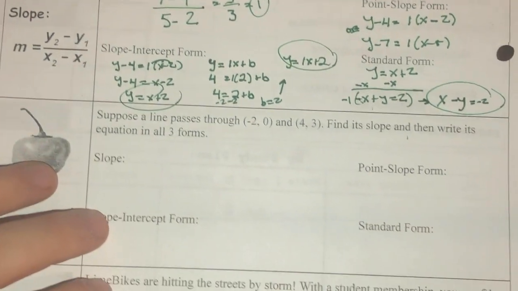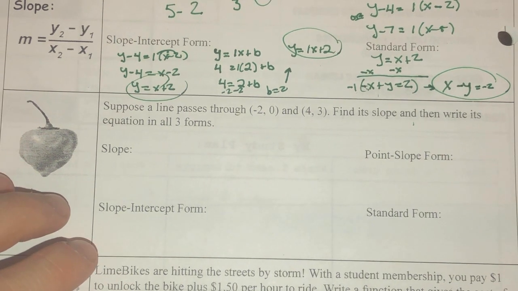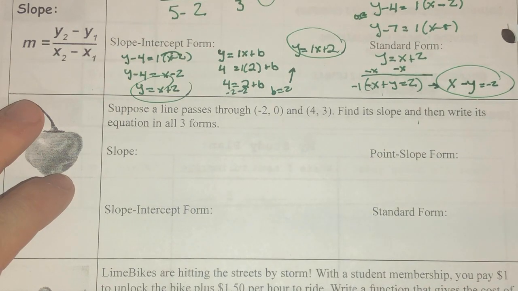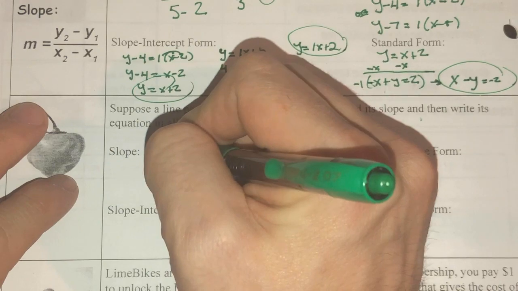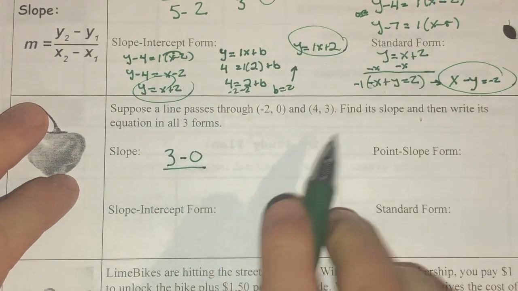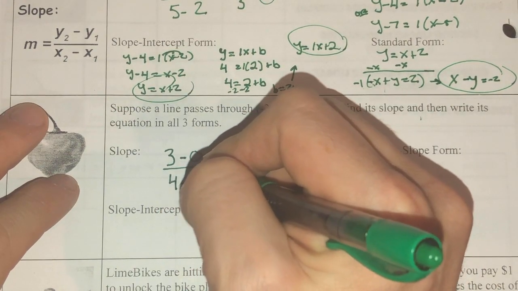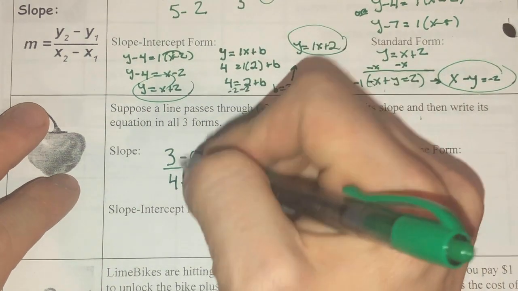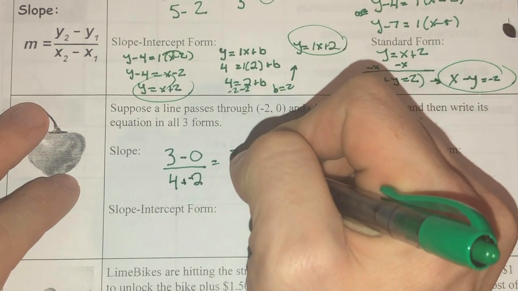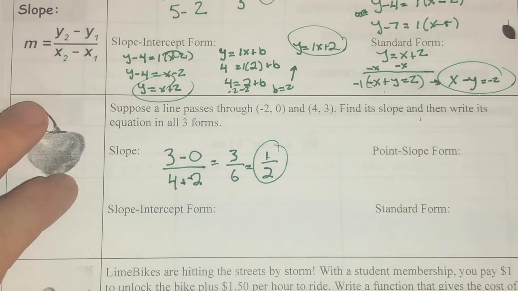All right, now I'm going to move down and take a look at this next one. This one's a little bit more difficult. Suppose a line passes through -2, 0, and 4, 3. We need to find the slope, and again, write the equation in all three forms. So again, I'll start with my slope. 3 minus 0. Be careful on the second one. That's why this one is a habanero, because you need to do 4 minus -2. Okay, and make sure that you get minusing a negative becoming a positive and then converting to 1/2.